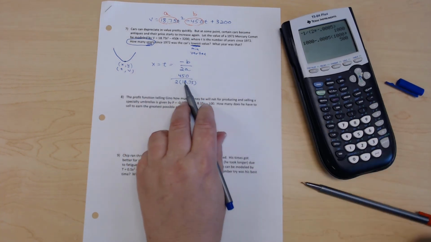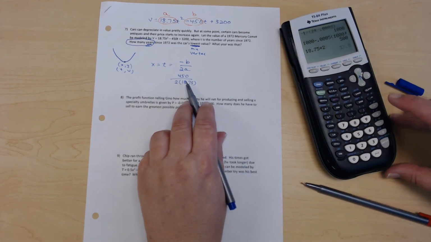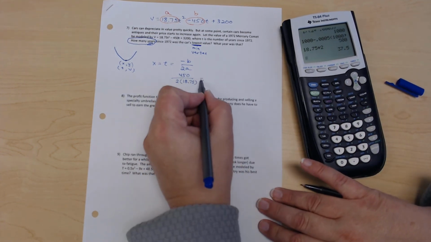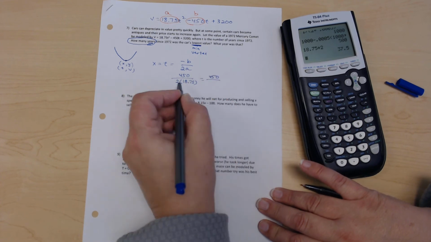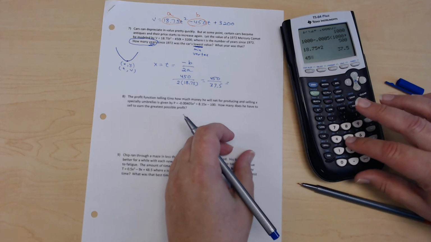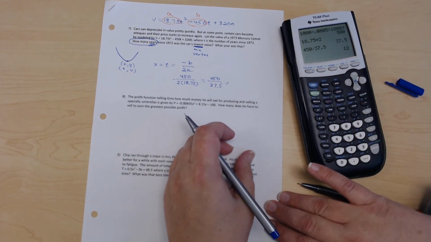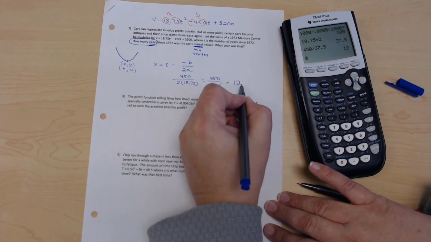Type that into your calculator, 18.75 times 2. So this is 450 over 37.5. Divide that out, and it's exactly 12.